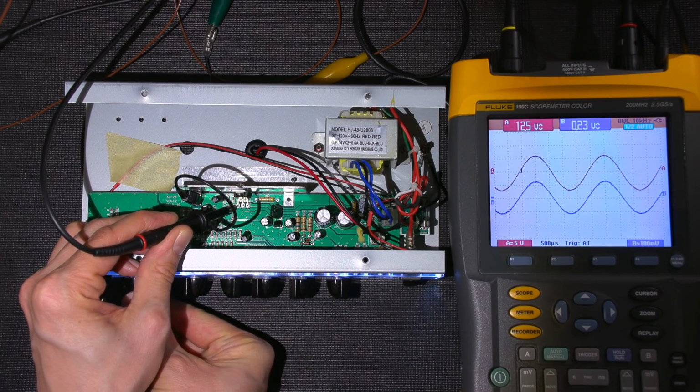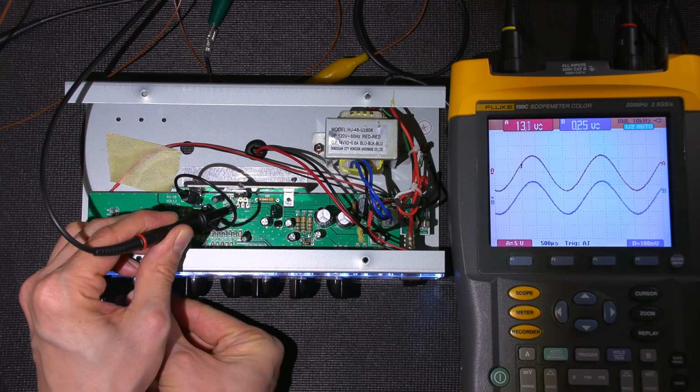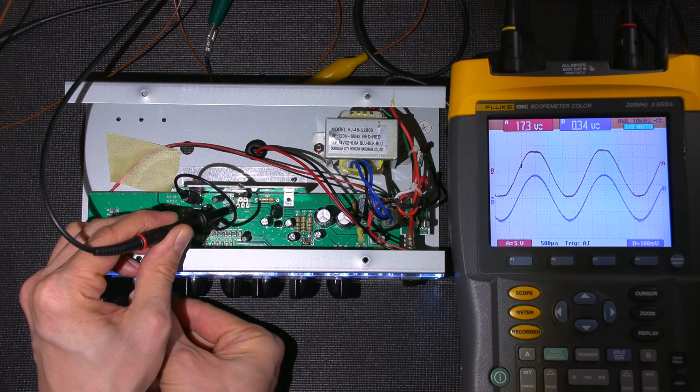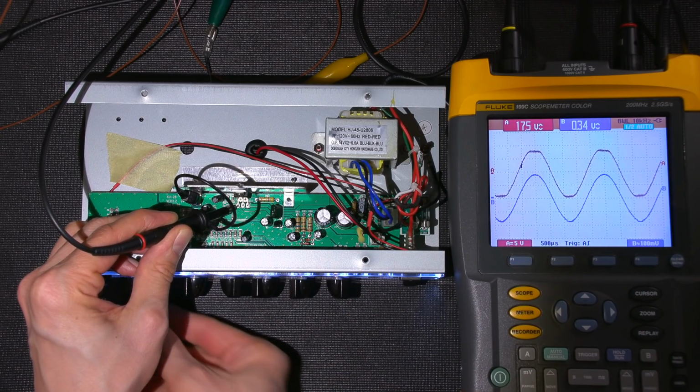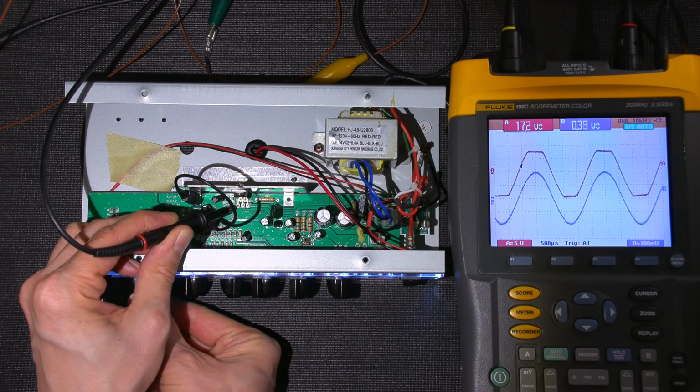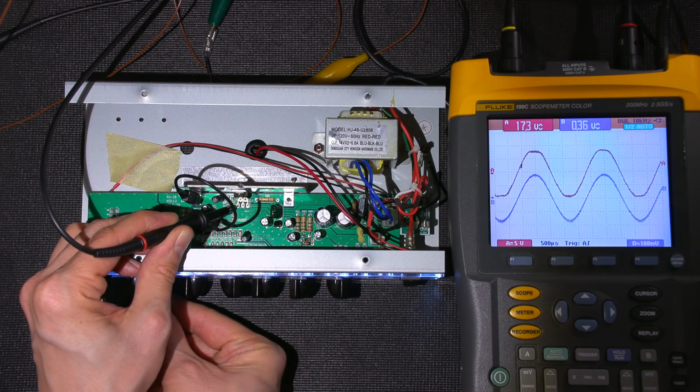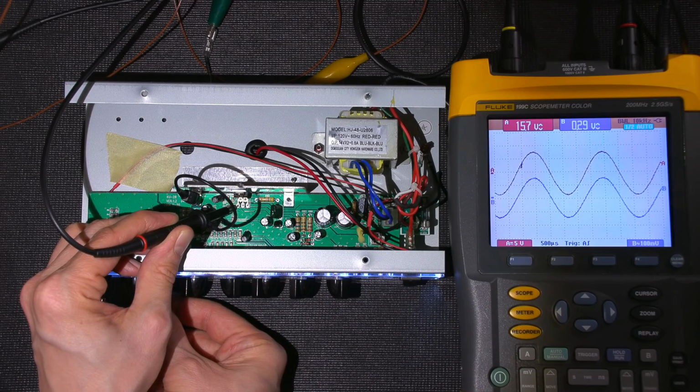Okay. So now what I want to see is, see how this is already into distortion here? So we're at about 17.5 volts peak to peak. You can see how that's heavily into distortion already. So we're probably at our 10 to 12 watts somewhere, just starting in there, right?